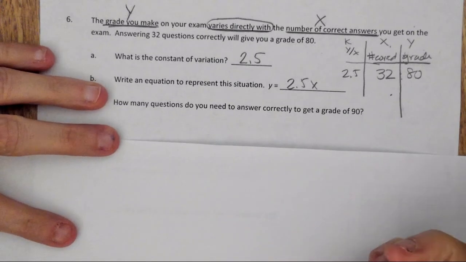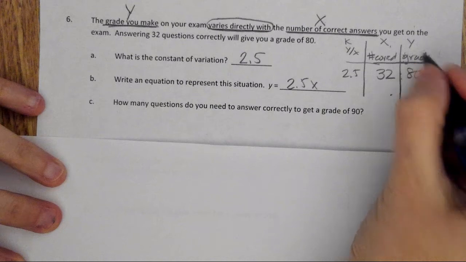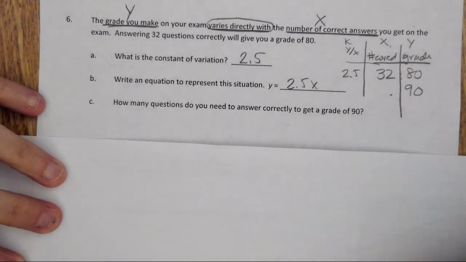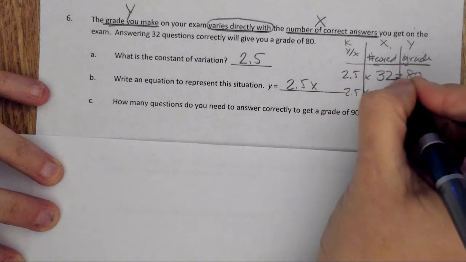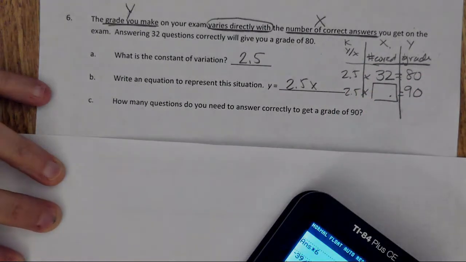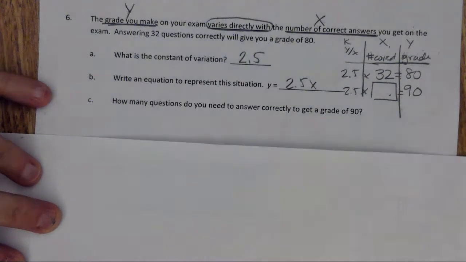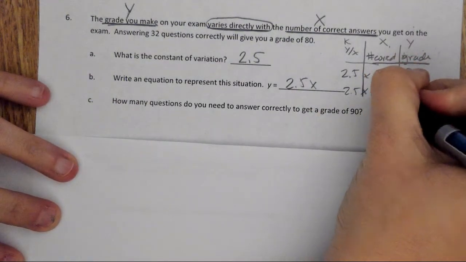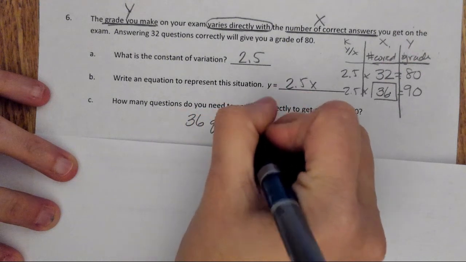So now it asks me a question: how many questions do you need to answer correctly to get a grade of 90? So grade is my y value. So for my grade of 90, I have 2.5 times something equals 90. Well, 90 divided by 2.5 is 36. So I need to get 36 questions right.